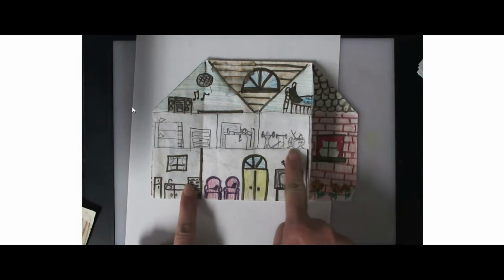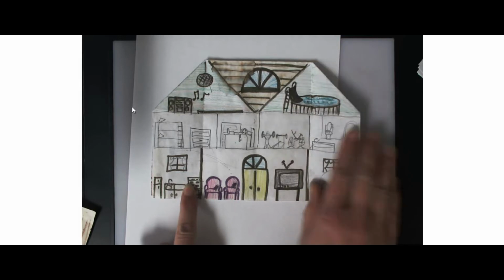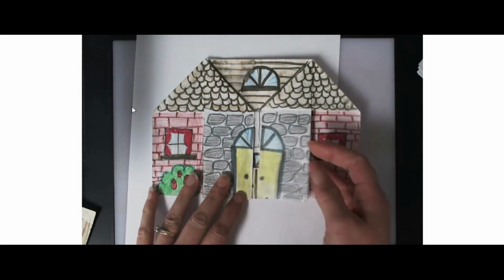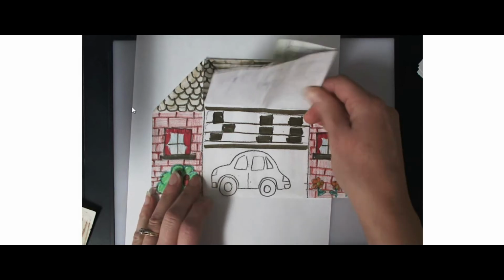Furniture, it's not too difficult to draw. We're going to go over that and making different levels inside of your house. You could even put a swimming pool in your attic. That's the cool thing about being your own architect, using your imagination and adding lots of different designs and details to make it your own.